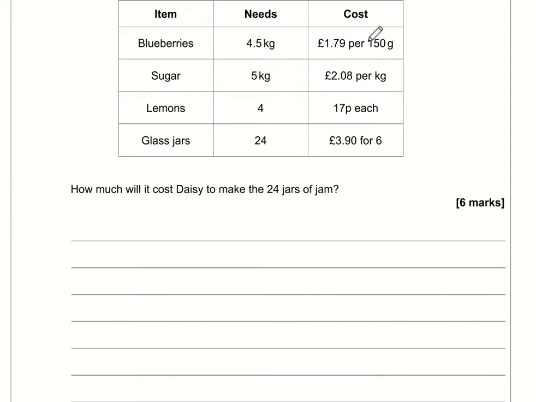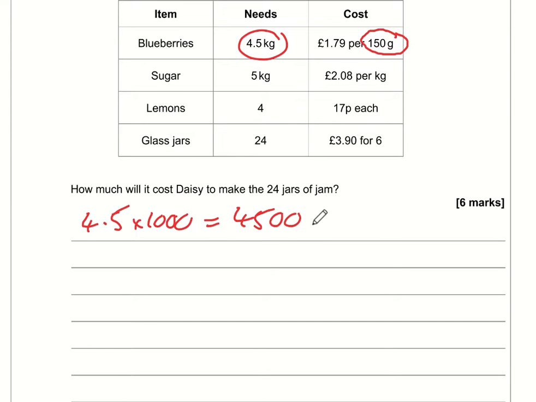For example, the blueberries is a bit harder because the cost is per 150 grams. So how many 150 grams are there in 4.5 kilos? Well, a bit of an issue here because we've got grams and kilos. So let's turn the 4.5 kilos into grams. Now a kilo is 1,000 grams, so we need to multiply 4.5 by 1,000. So that is 4,500 grams.